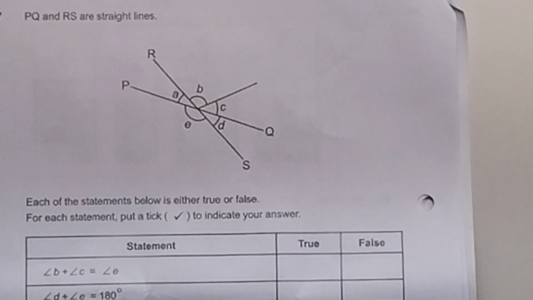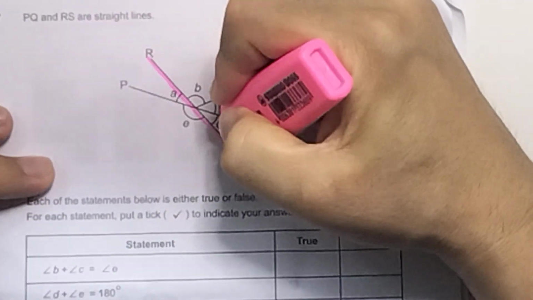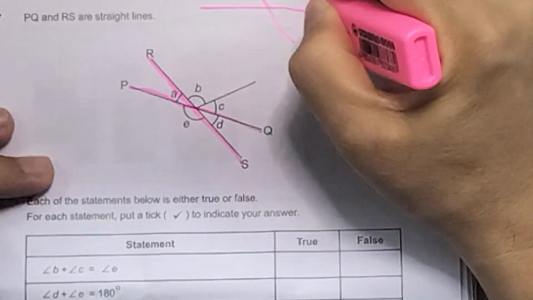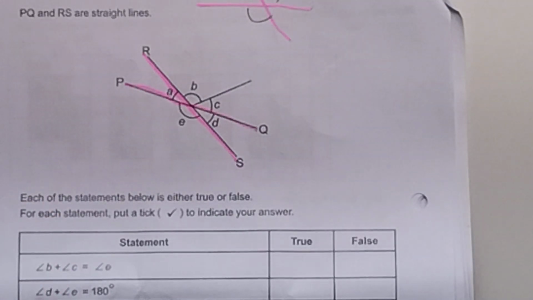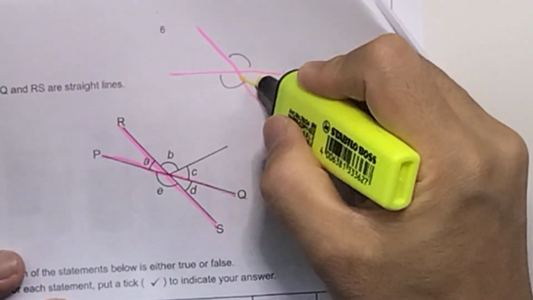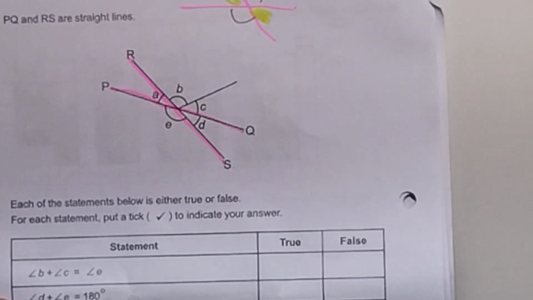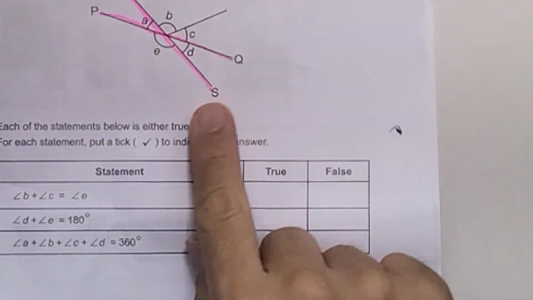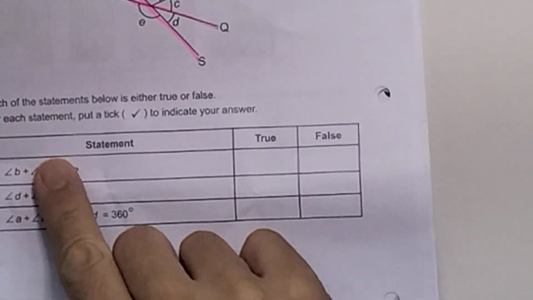And straight lines mean that you have this thing called vertically opposite angles, right? PQ, RS, straight lines. Straight lines means that this angle equals this angle in size. It means that this angle equals this angle in size. So from this understanding, you can tell which of these statements are true.